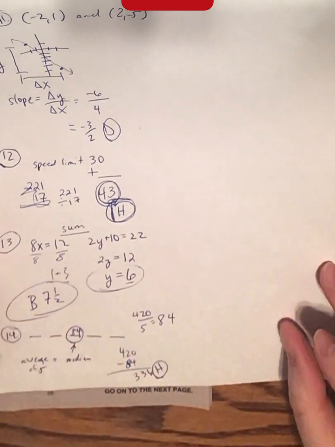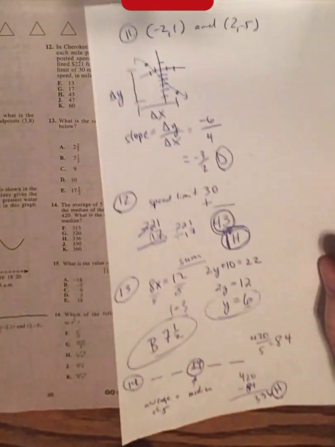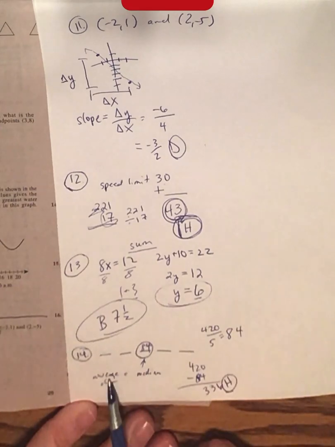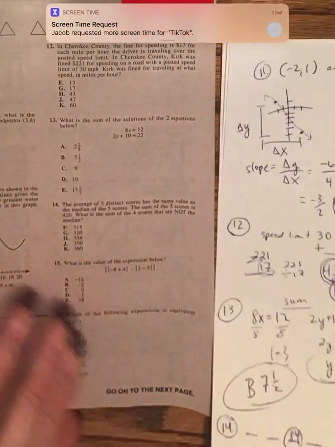And I'm sure there's some other ways to work that problem. That's just kind of what came to me in the middle of trying to do it. I think the key idea is they're just really checking for, do you know average? Do you know median? Can they lose you in these words?